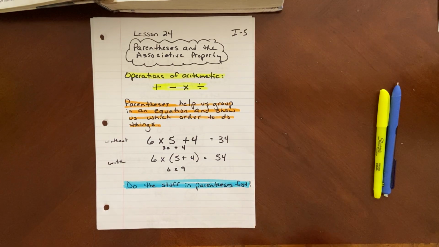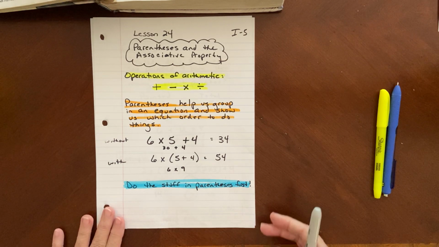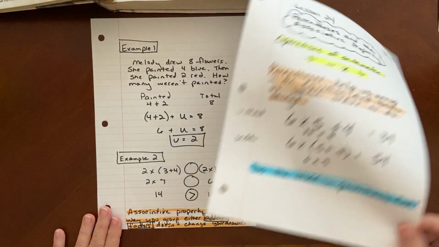So I get two totally different answers depending on how I group things. That's pretty neat, isn't it? So order of operations and paying attention to grouping symbols is really important in math.